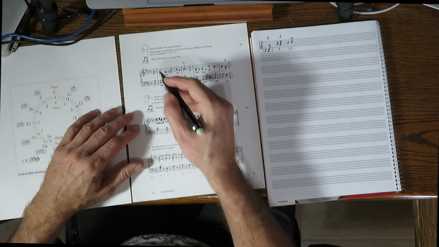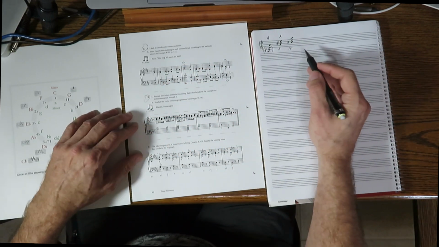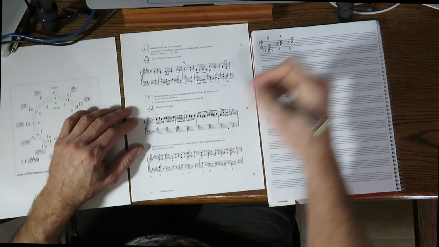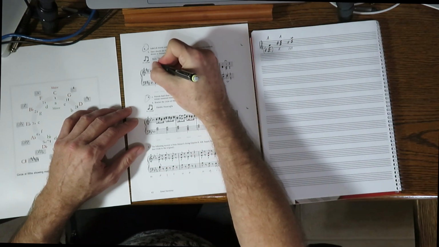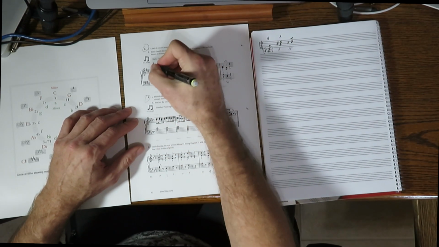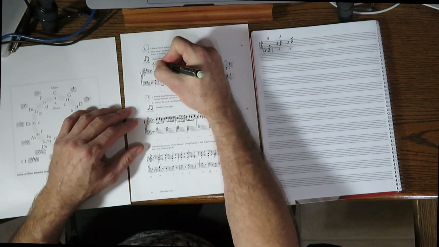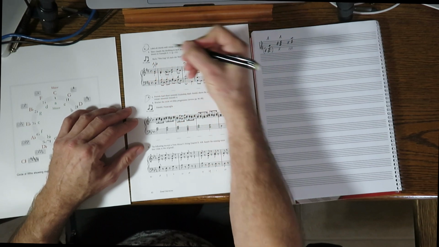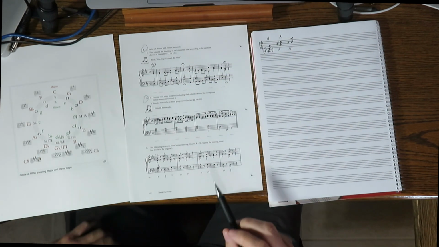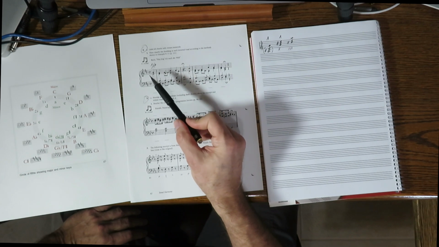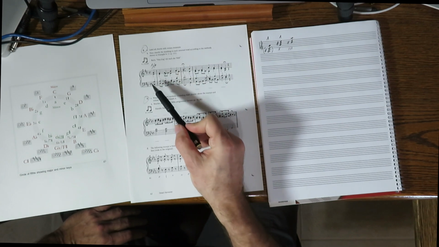So this chord, let's just do our lead sheet up top. It helps. So we have an A major triad with a C sharp in the bass. Okay, so this chord is not really helping us.